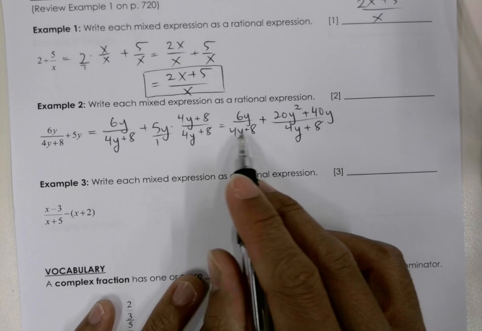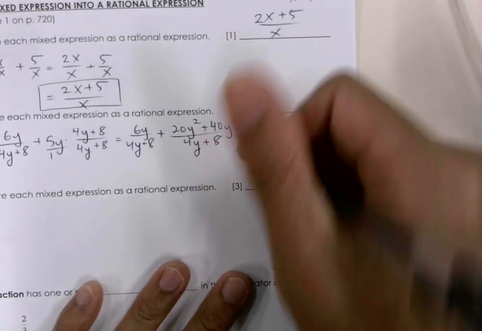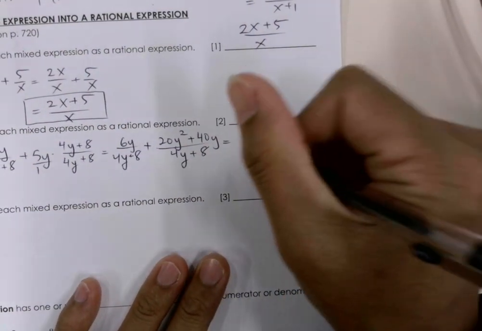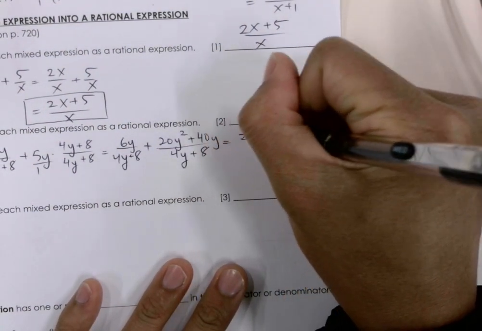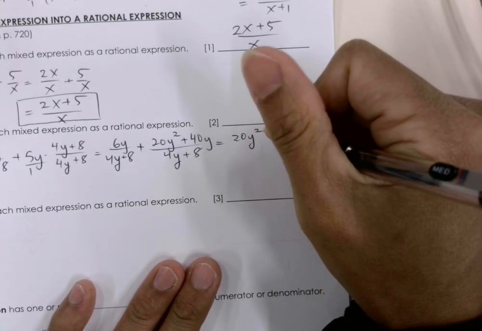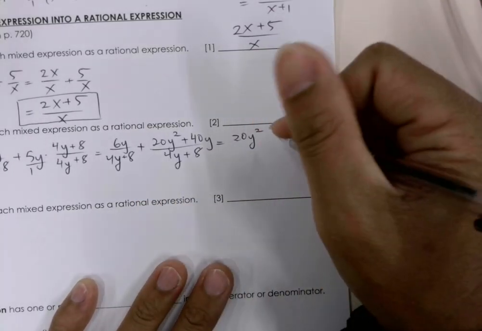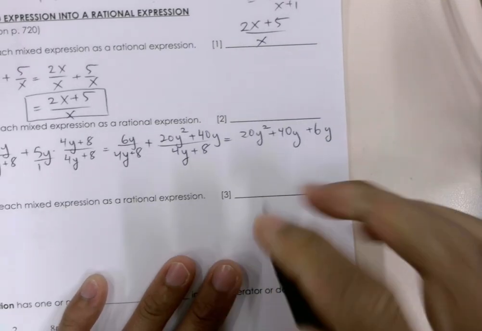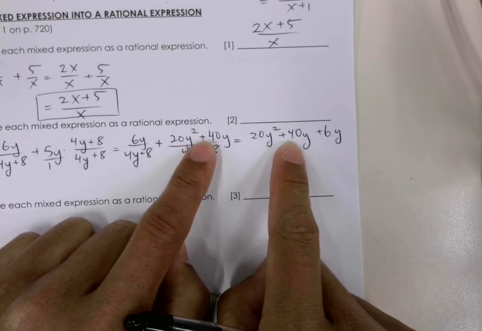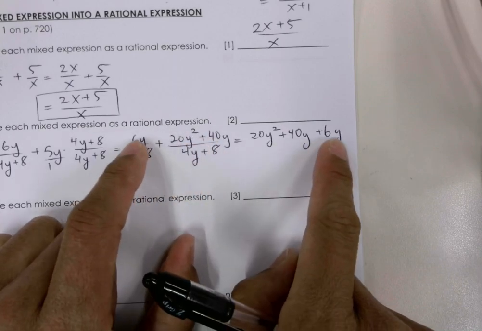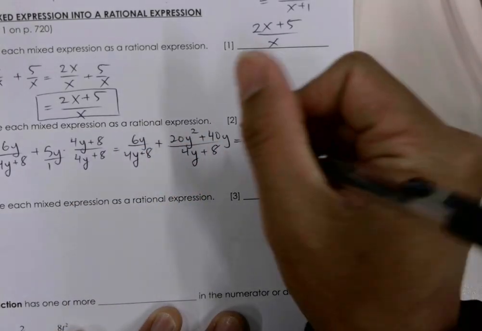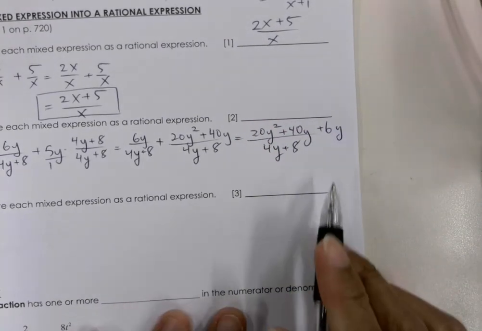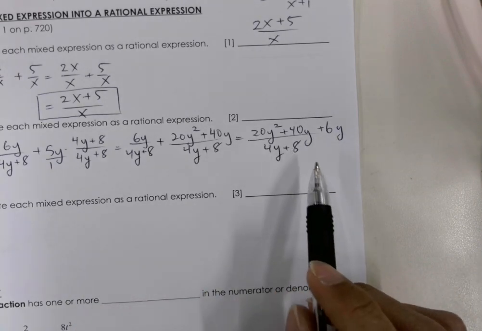Now we have the same denominator, so we can combine the numerators together. I'm going to try to keep them in standard form. So we'll have 20y squared plus 40y plus 6y, the numerator of the second term plus the numerator of the first term, over 4y plus 8. Let's see, can we factor anything out of here?